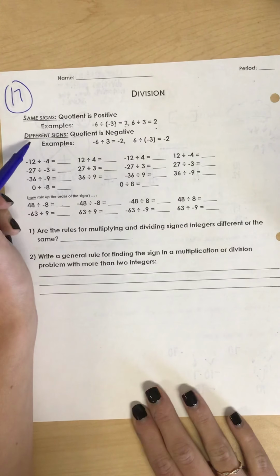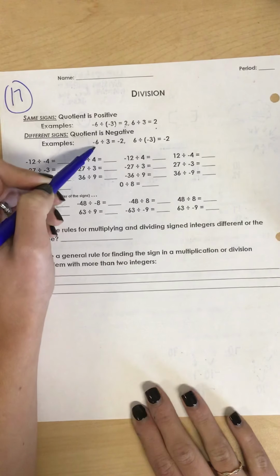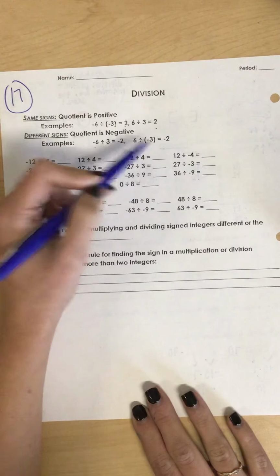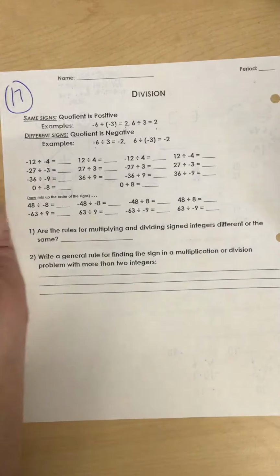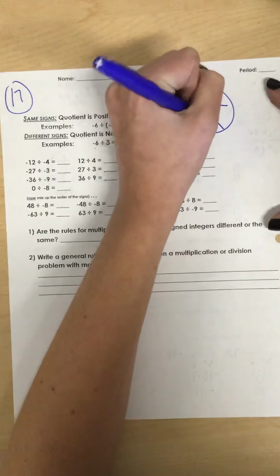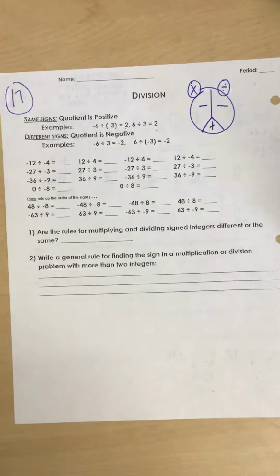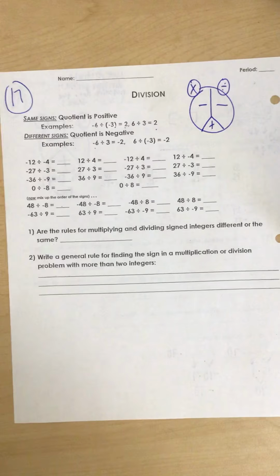And then if they are both different signs, we have a positive and a negative, or a negative and a positive, my answer is going to be negative. So again, I'm just going to draw Mr. Sleepy Bear. Just a reminder, he only works with multiplying and dividing.